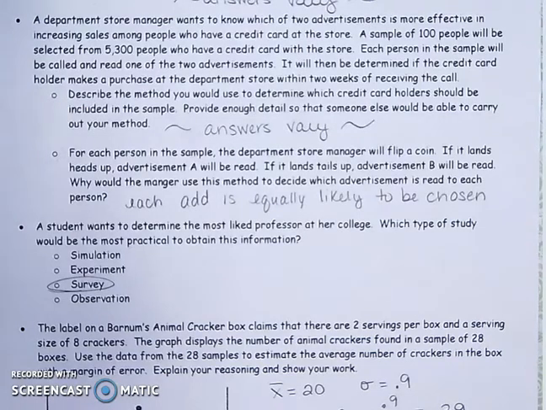There are different methods that you can use with this. They can conveniently just call people. They can randomly just pick people. They can go through every third person and pick them. They could send something home and say, hey, call this number, whatever. As long as you can justify it, you can describe the method. But remember that last sentence says provide enough detail so that someone else would be able to actually carry out your method. So if I read it, do I know what you're meaning?